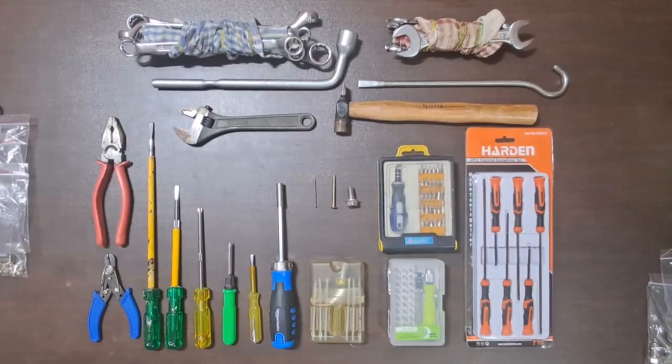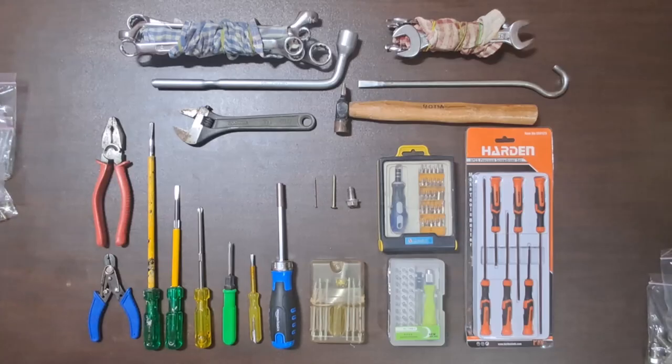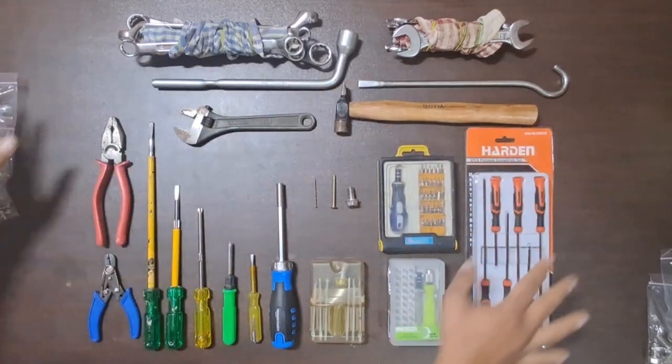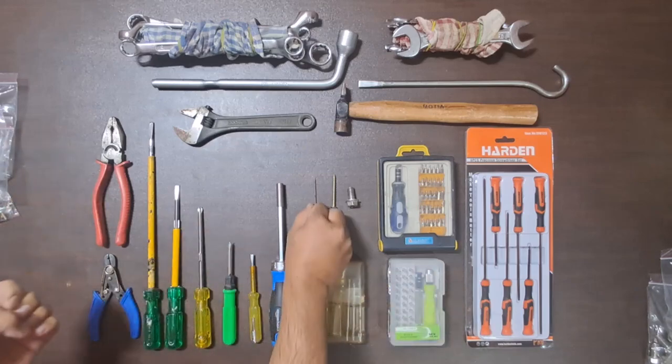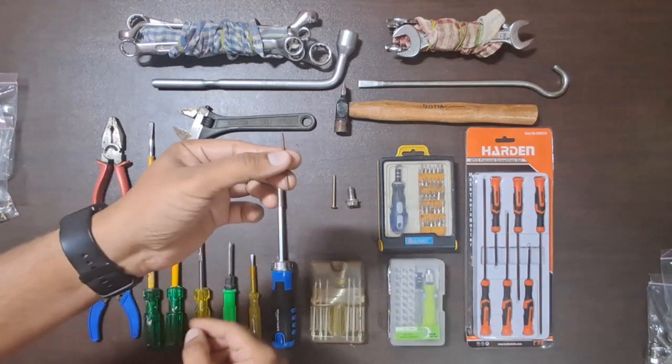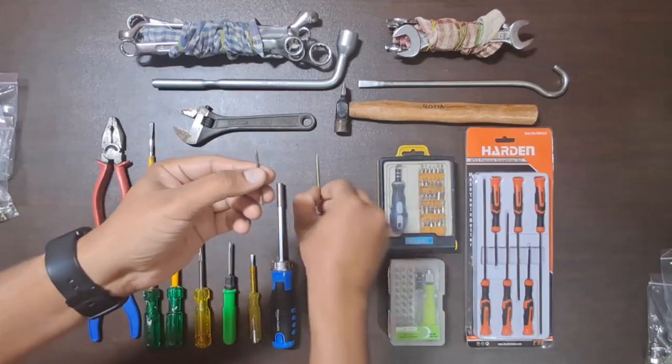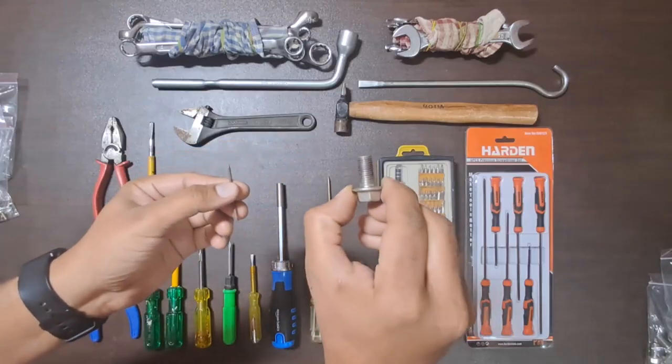This is a very short video about various hardware tools. What are their academic names in UK English and in US English? So I'll start with the basics. First of all, these tools are used to drive three basic things. One is a nail, another is a screw, and another is a bolt.